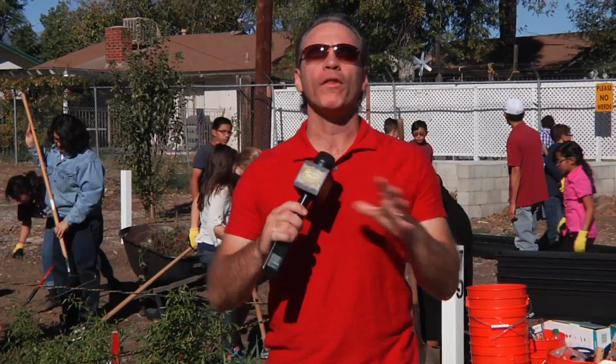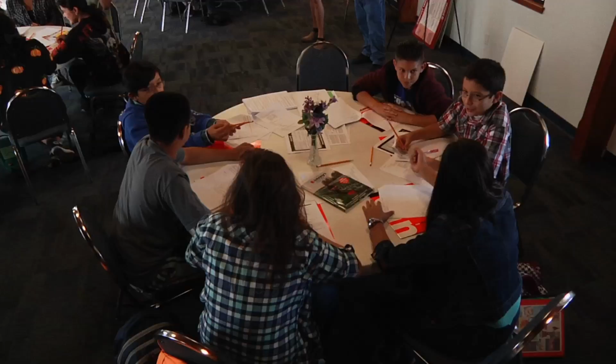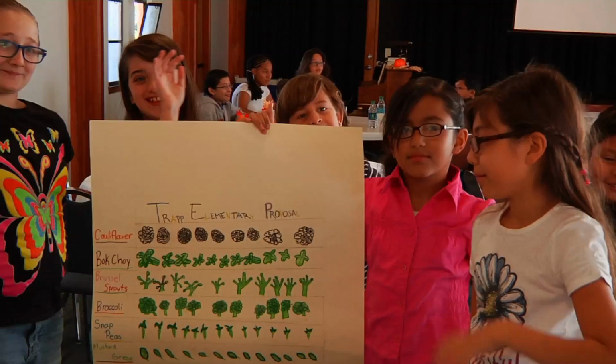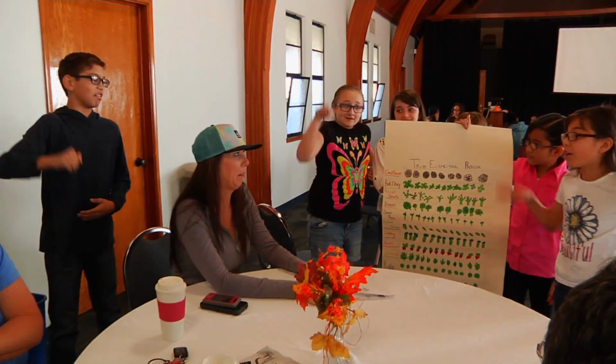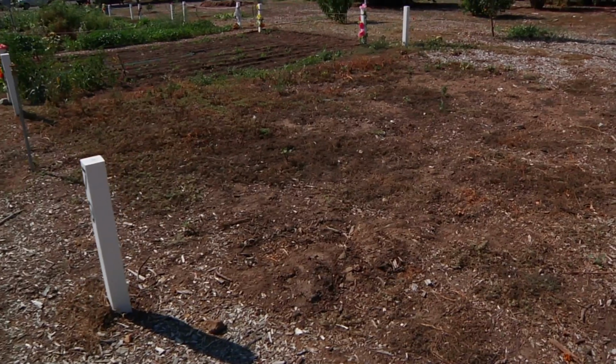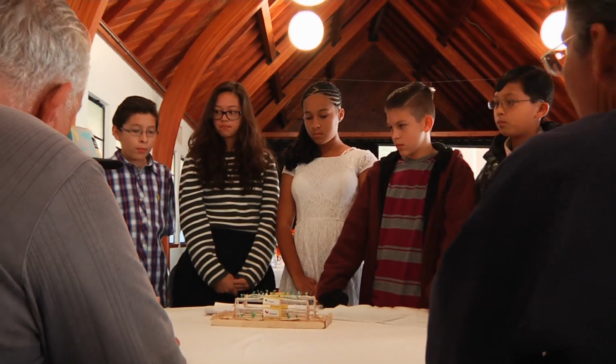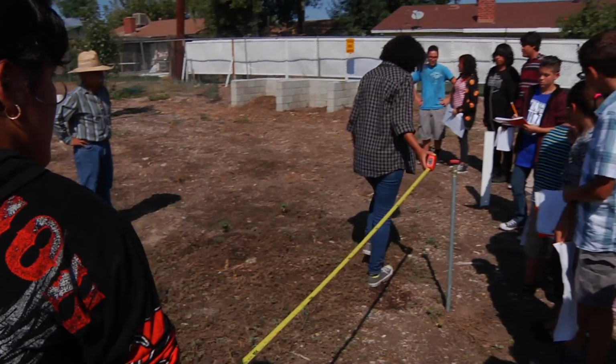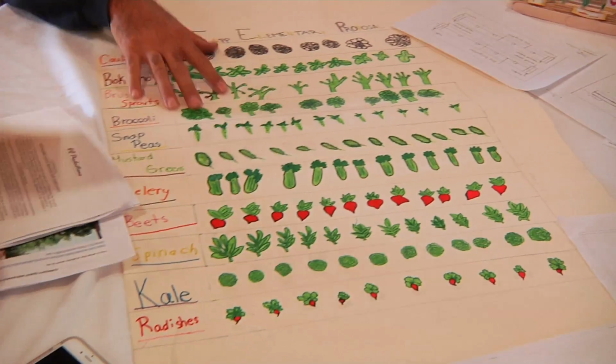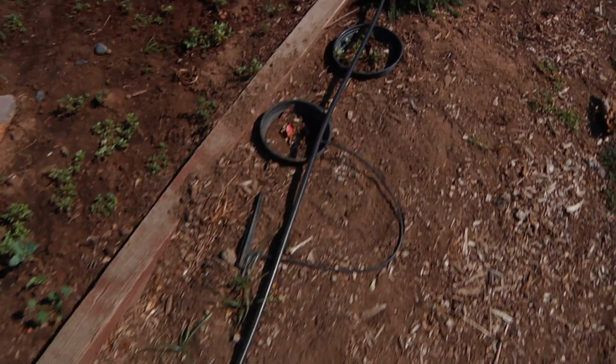So the students took all that they learned, went back to their classrooms, came up with some solutions, and presented them to a panel of judges. Today we are presenting our design that optimizes space while producing the largest yield for the senior center. We have a 15 by 24 foot plot of land that we can use. And like all the other groups, we also chose to go with the drip irrigation system.